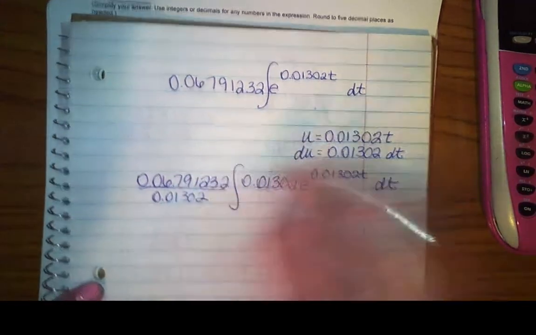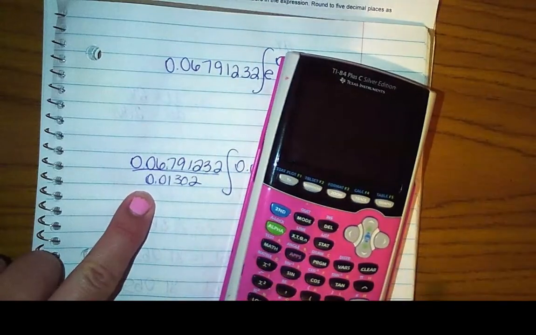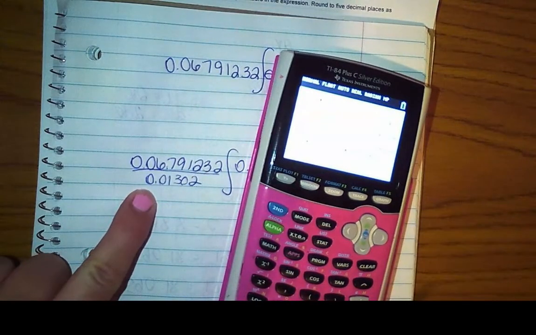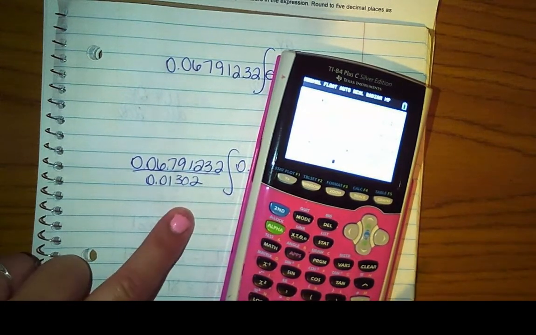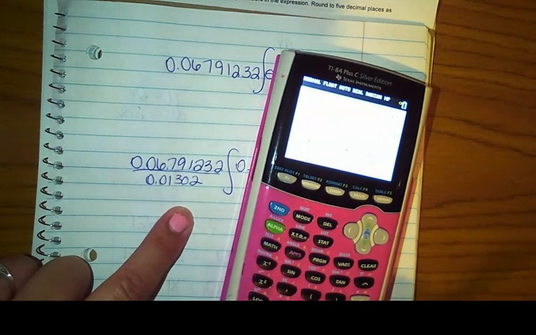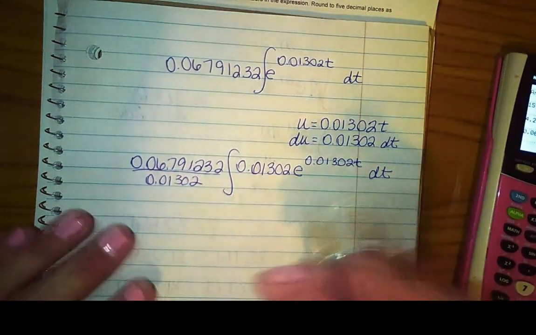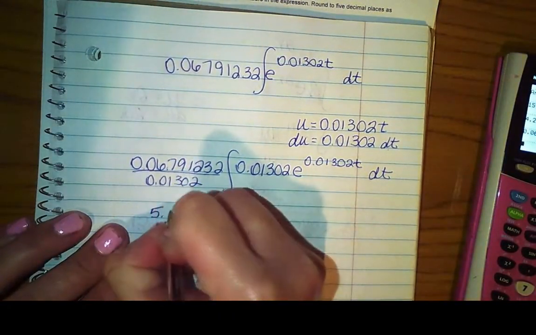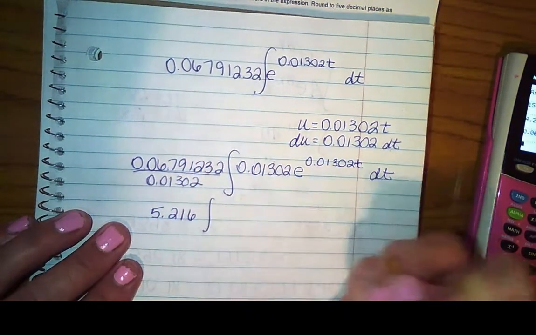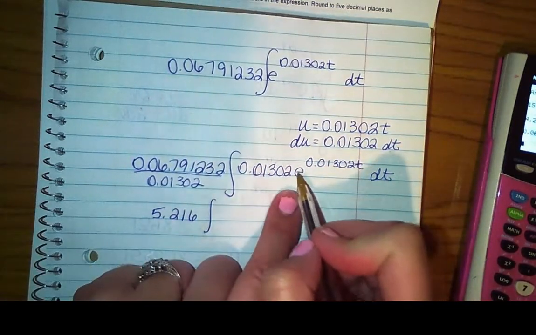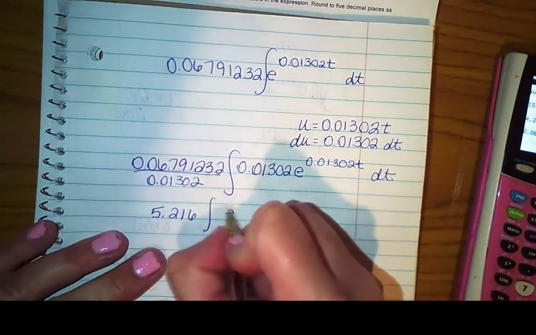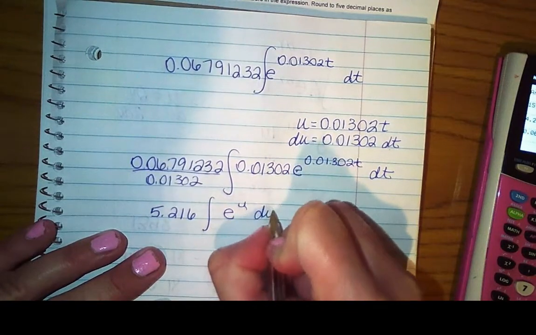So I'm going to go ahead and do this division in my calculator. And when I do that, I get 0.06791232 divided by 0.01302. Okay, when I do that, I get 5.216 times the integral of, and now this is e to the u, and that's my du.